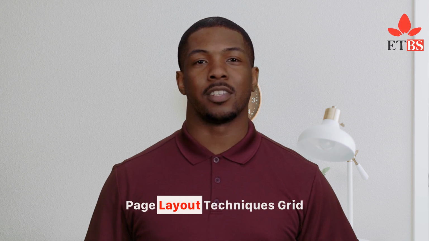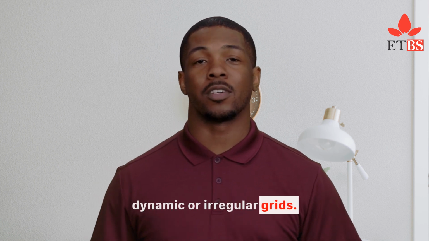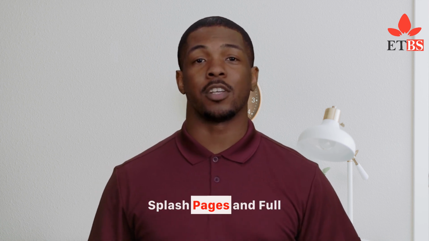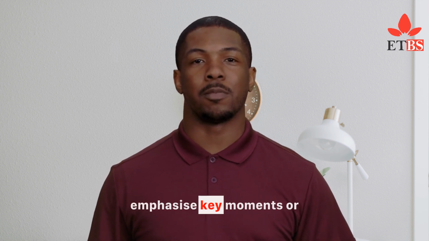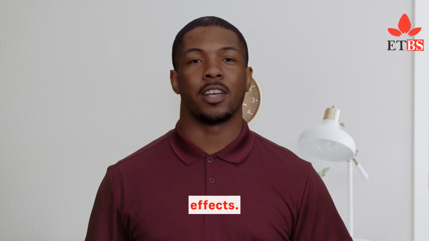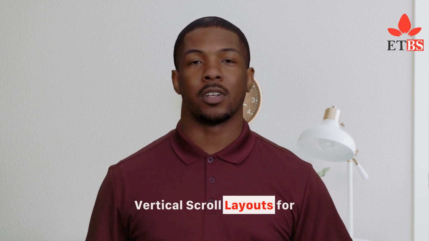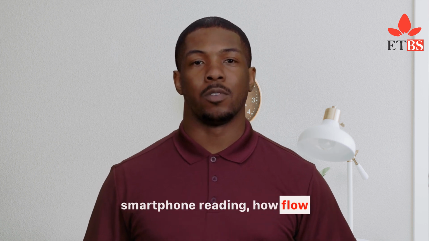3. Page layout techniques. Grid systems, classic 3x3 or 2x2 panel grids versus dynamic or irregular grids. Splash pages and full page panels, using large or single panels to emphasize key moments or emotions. Modular and asymmetrical layout, breaking traditional grid structures for dramatic or thematic effect. Vertical scroll layouts for webtoons, designing for smartphone reading, how flow and pacing differ in this format.